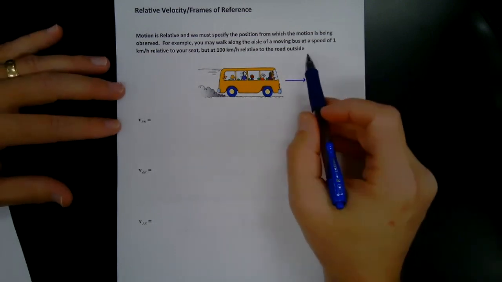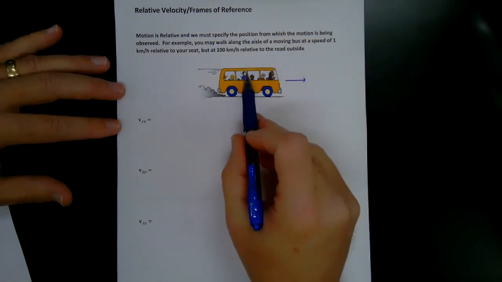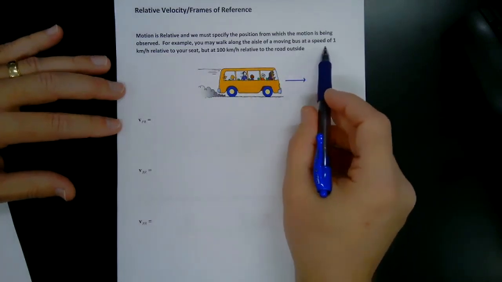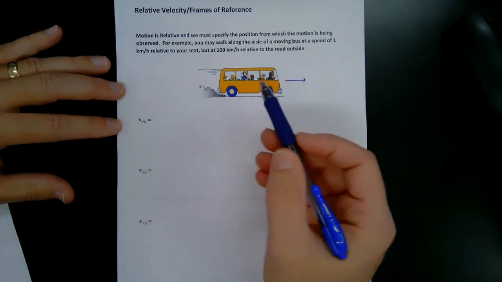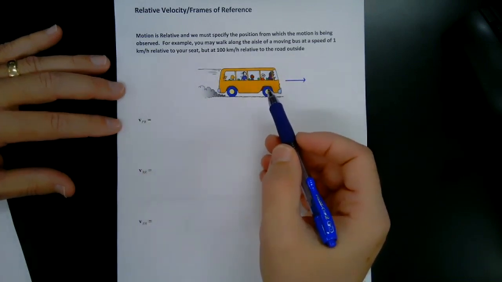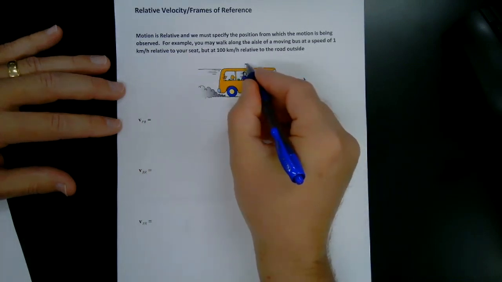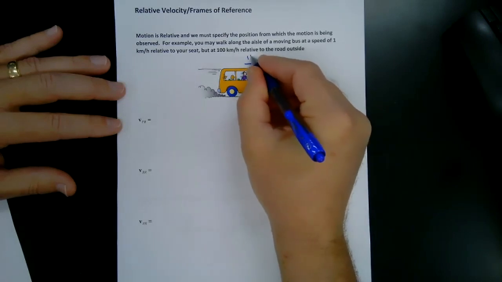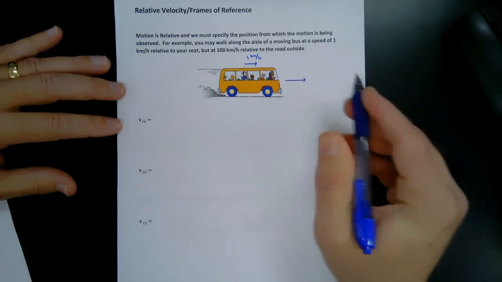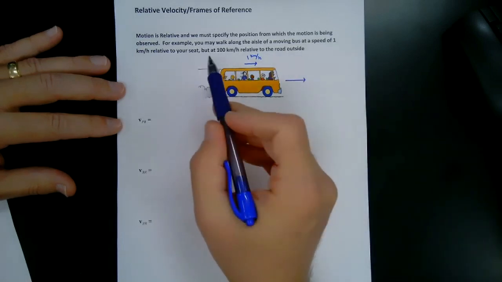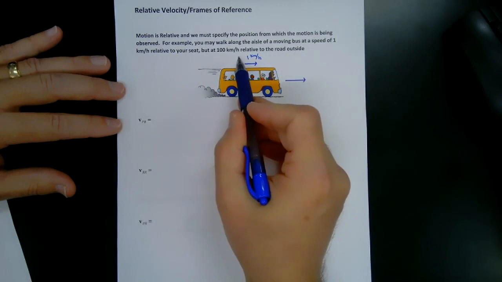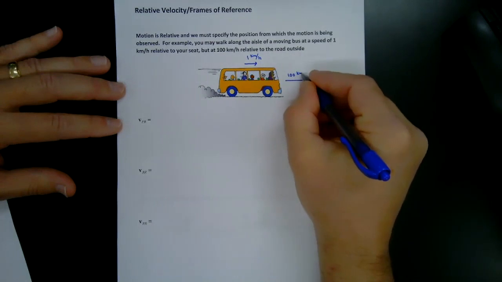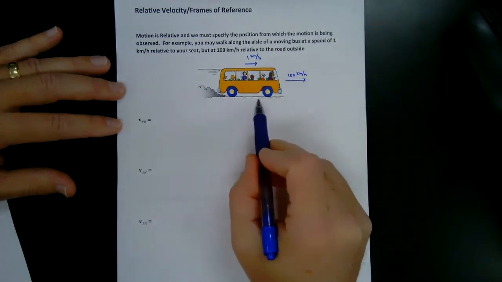So here we have a bus, and we have a person on this bus that is walking in the same direction the bus is traveling, okay? And they tell you the person relative to the seat, which is part of the bus, so it's also relative to the bus. This person walking down the aisle is traveling at 1 kilometer per hour. But then the bus is traveling at 100 kilometers per hour, and that's actually relative to the ground, okay?